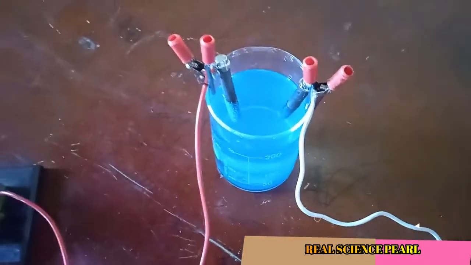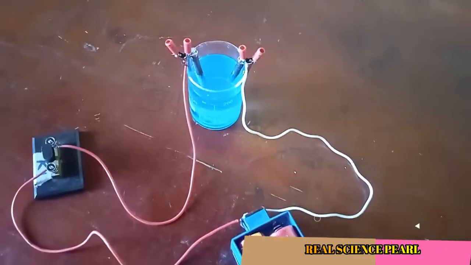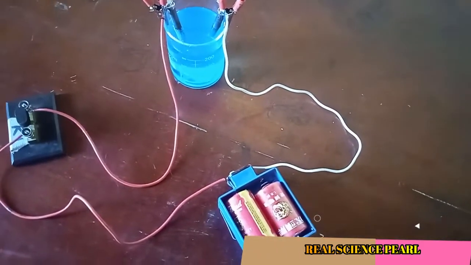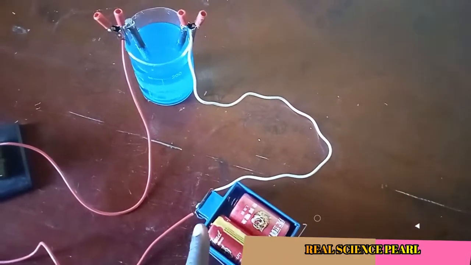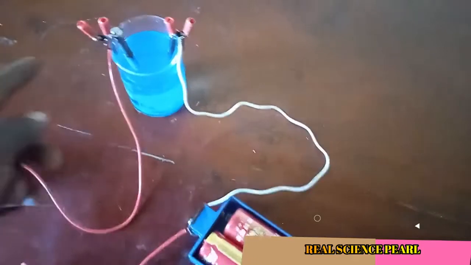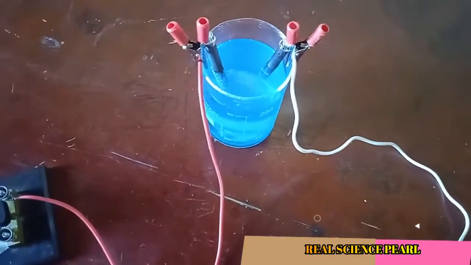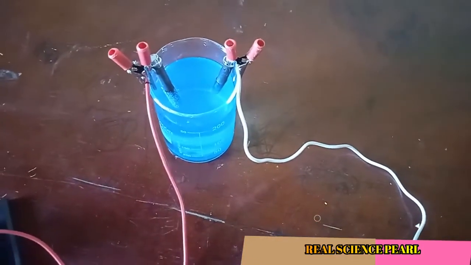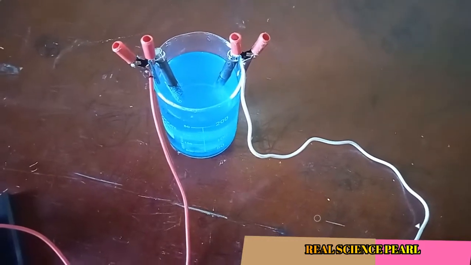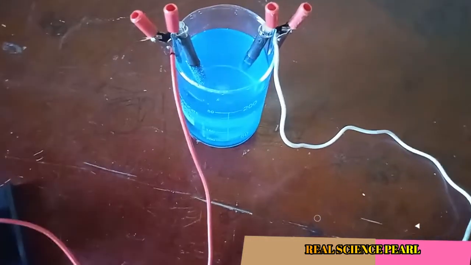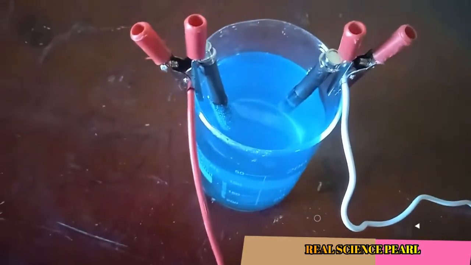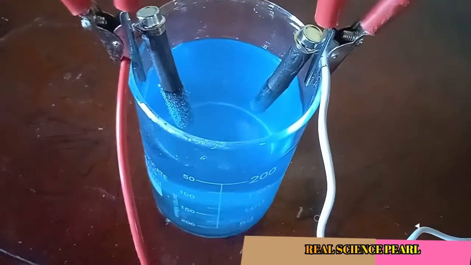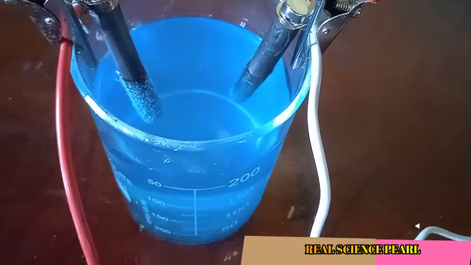As you look at mine, I used 2 dry cells at first, but when I realized copper was not forming very fast, I had to increase the number of dry cells so as to increase the electricity being used to discharge the copper at the cathode very fast, so that we can see it.